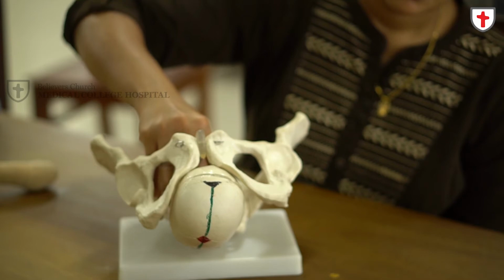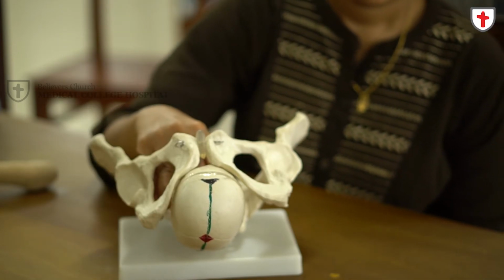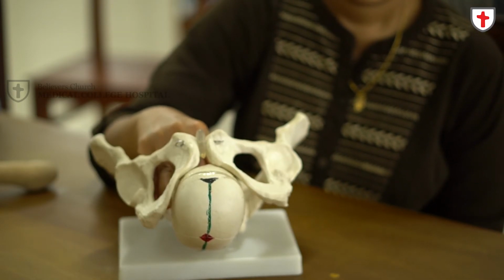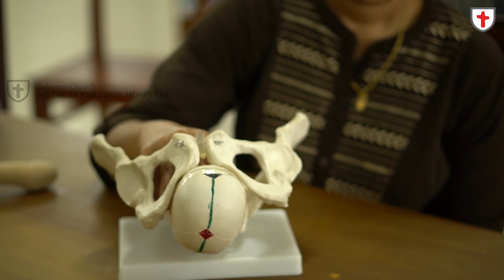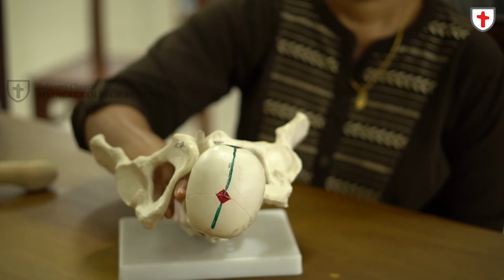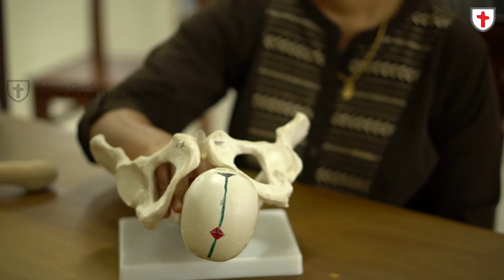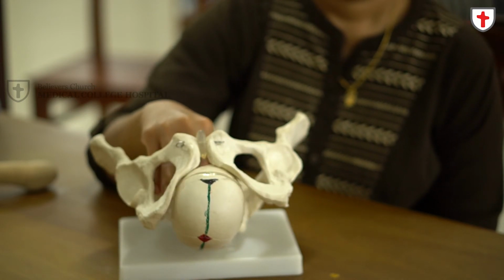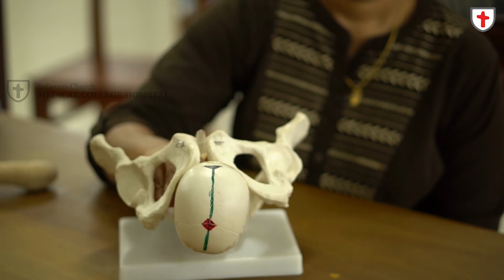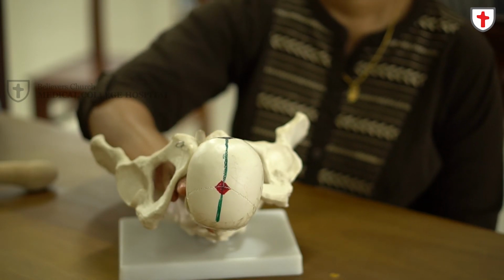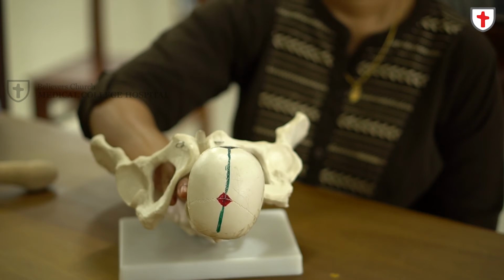In crowning, the scalp that is seen doesn't recede in between contractions, and here the secondary powers, that is the pushing effort of the mother, take place in the second stage of labor. And only in normal labor does extension occur for the fetus to come out. In all abnormal labor, it is delivered by flexion.